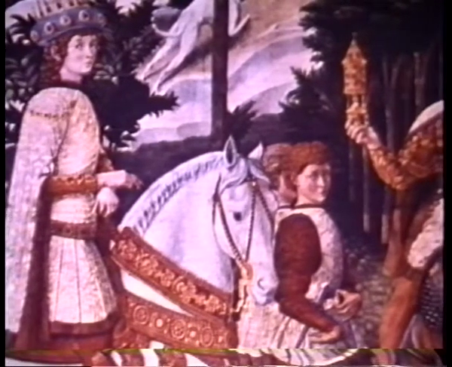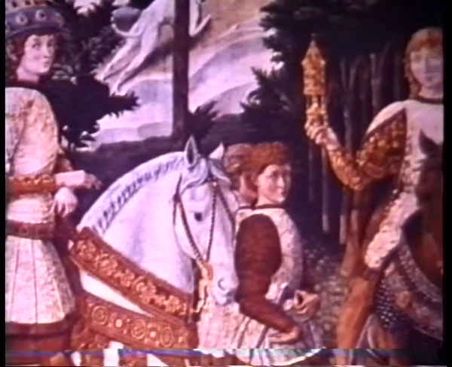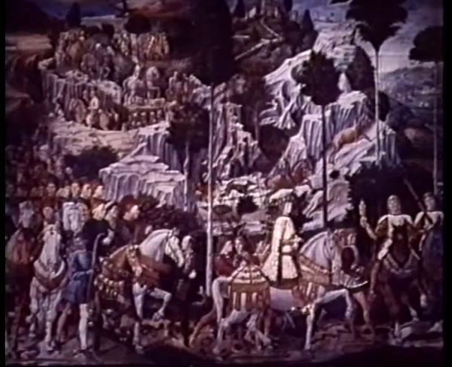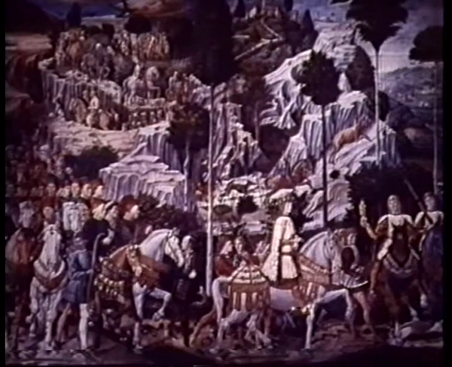Gozzoli treats his mural, The Journey of the Magi, flatly and decoratively, as if it were ornamental wallpaper. Since a mural is painted directly on a wall, it must harmonize with the architecture. It should not affect the proportions of a room or give the illusion that a ceiling is unsupported because the wall has been painted out from under it.